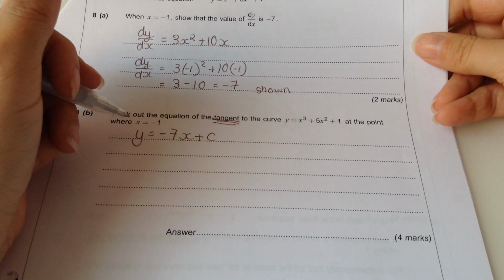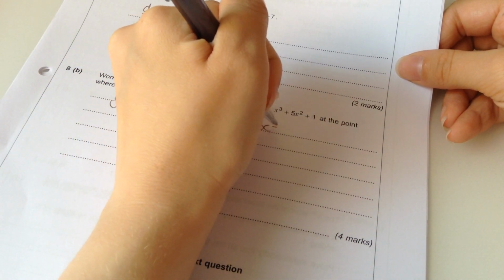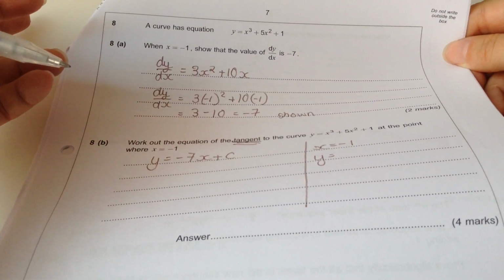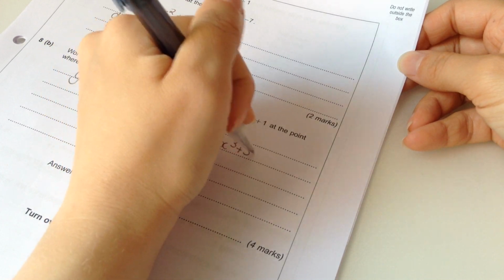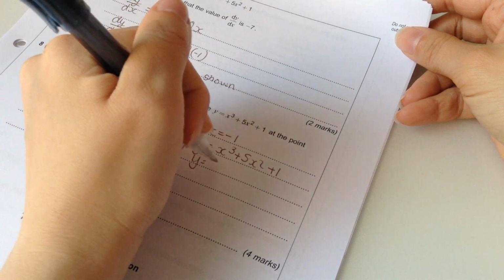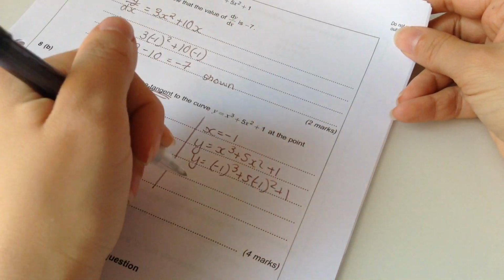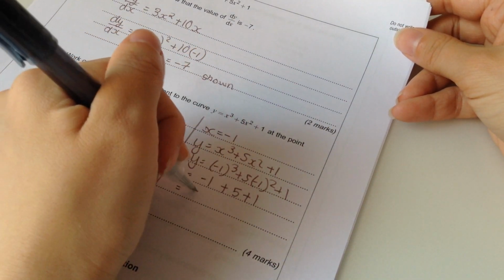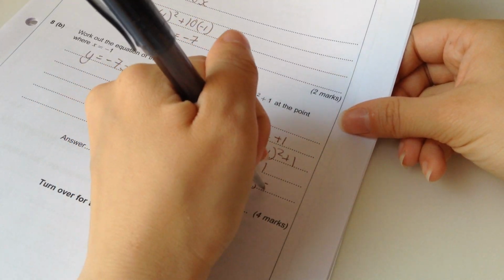Okay, at the point where x is minus 1, I need a y value as well, so let's do that over here. When x is minus 1, what is y? What's the equation? X cubed plus 5x squared plus 1. Okay, so y is minus 1 cubed plus 5 times minus 1 squared plus 1, minus 1 plus 5 plus 1, which is 5. Okay, so minus 1, 5 is a point on the line.